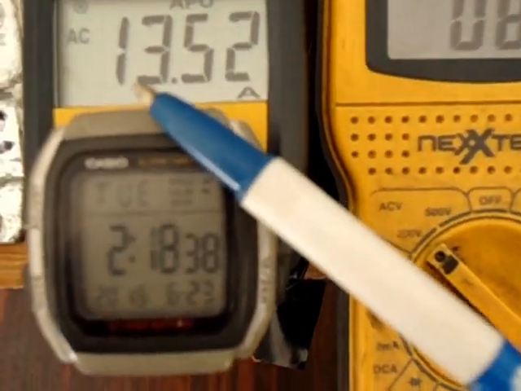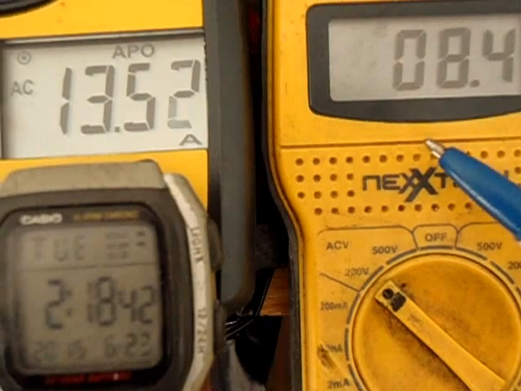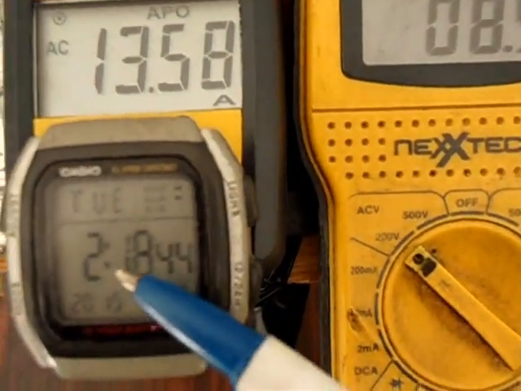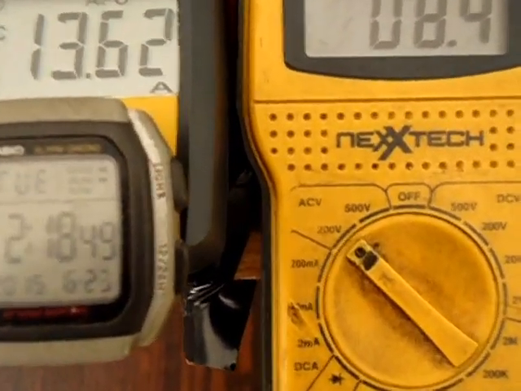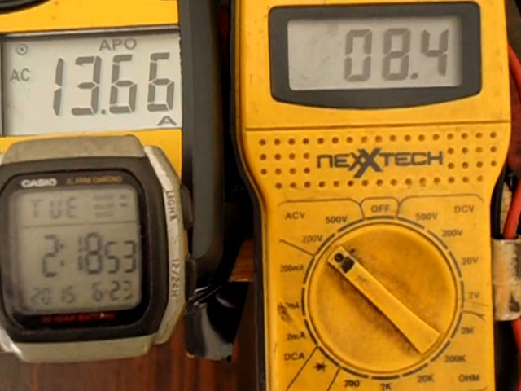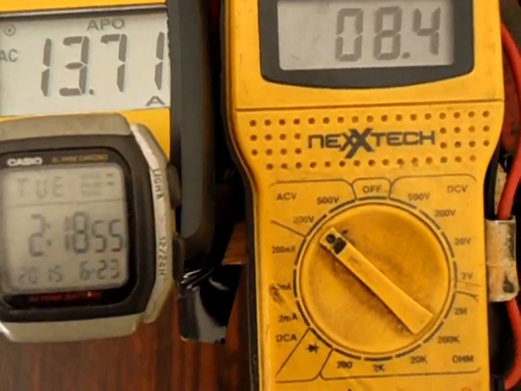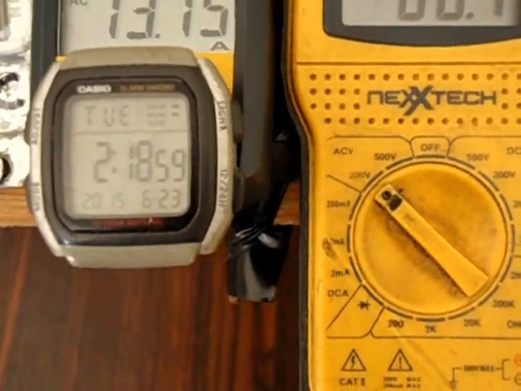Volts times amps times minutes gives us the volt amp minutes, which by a conversion factor of multiplying that number of volt amps times 14.34 gives us the calories.